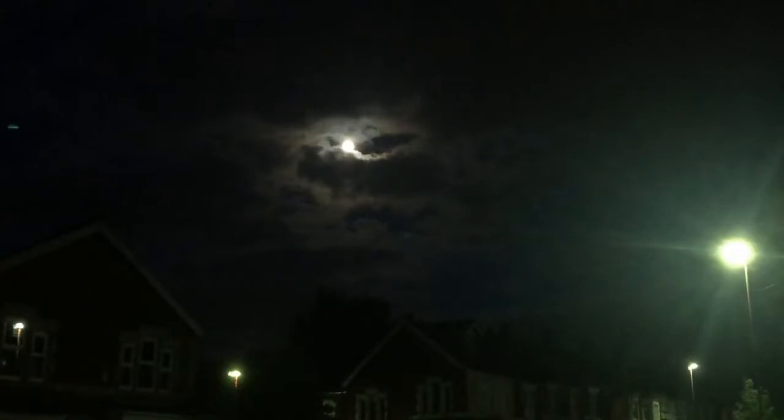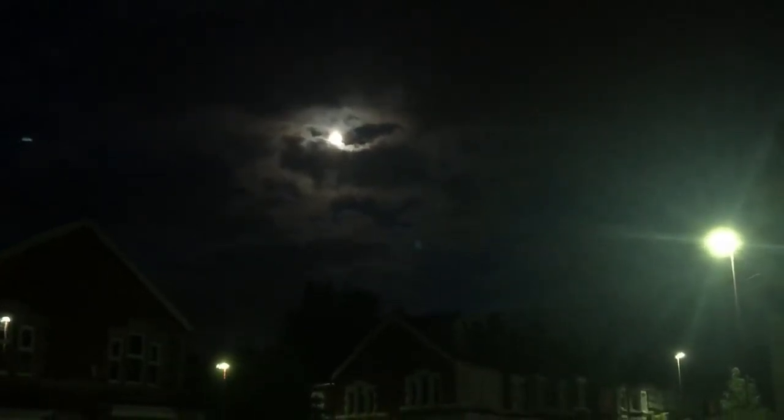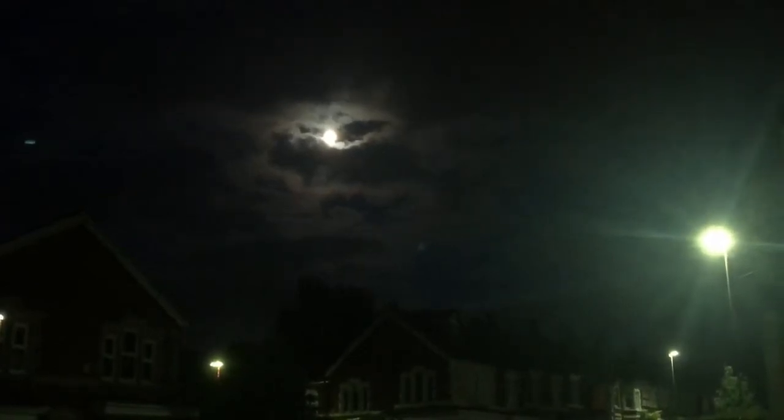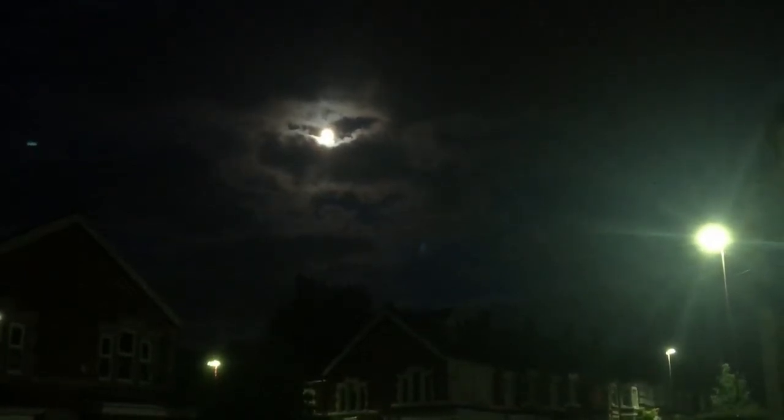And look up there at the moon. Isn't it lovely? If you want to go and visit the moon, you'd have to use a rocket. But that rocket has to leave Earth somehow. And it does so by something called propulsion. So let's find out more about that.